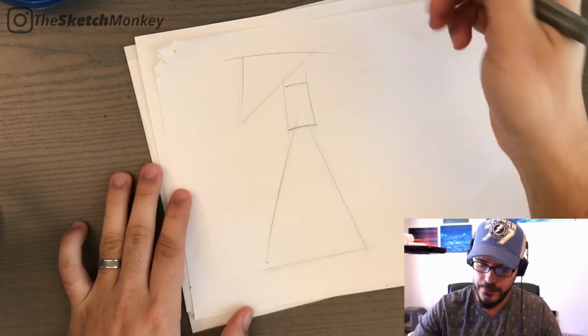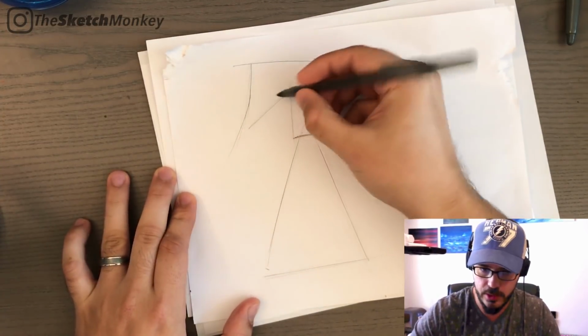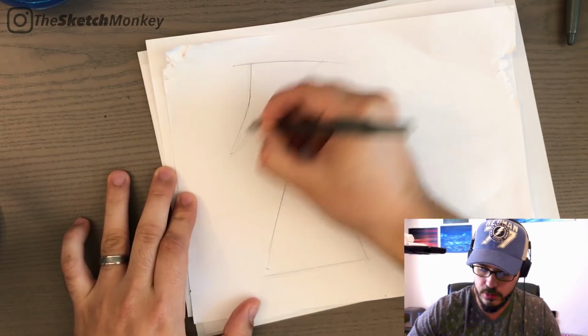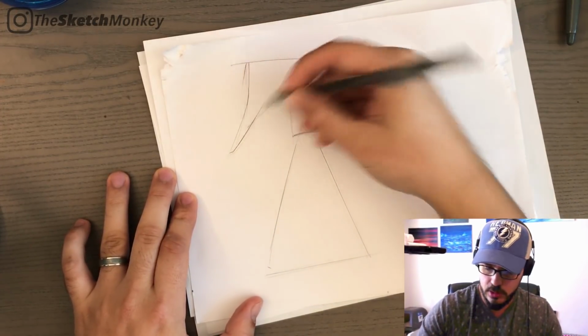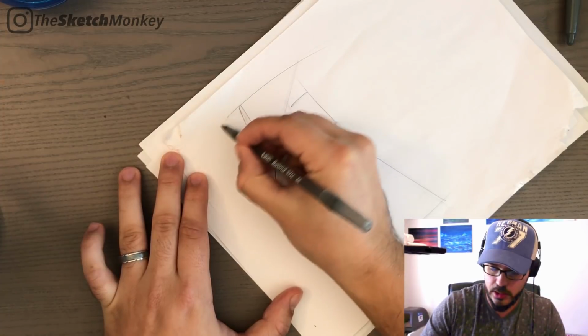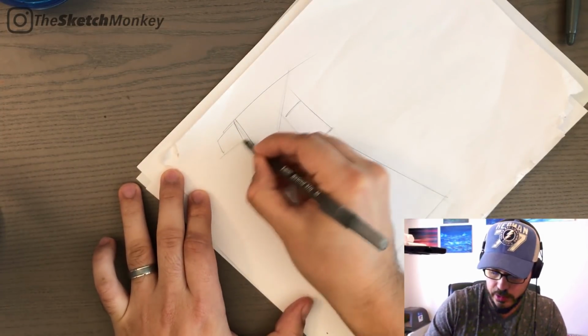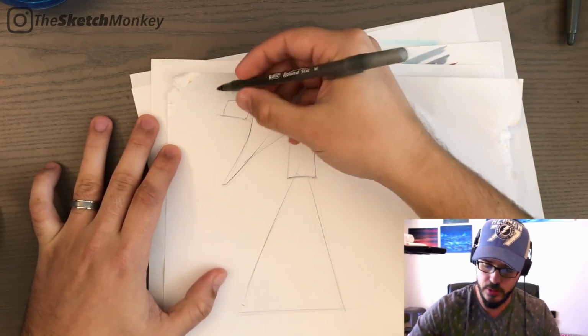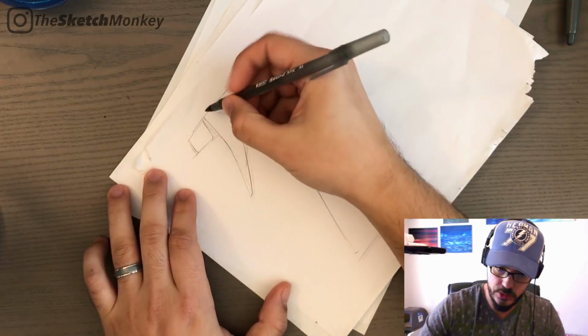From here, now we can go in and start defining whatever we want. So we want to define the handle there, and we want to have a second ellipse. Basically, it's a cylinder, made out of two ellipses, for the sprayer, or the nozzle, I guess it's called.